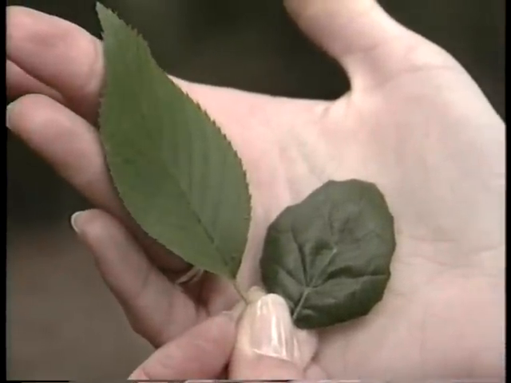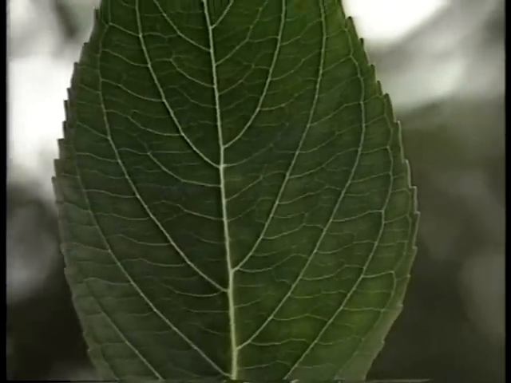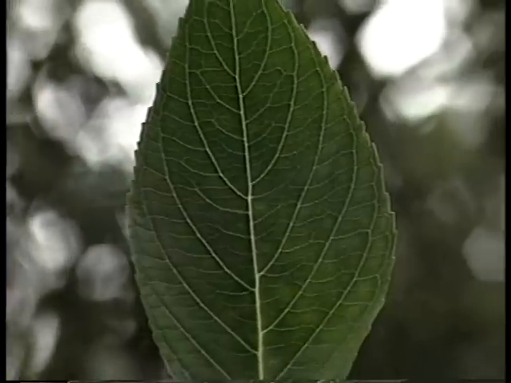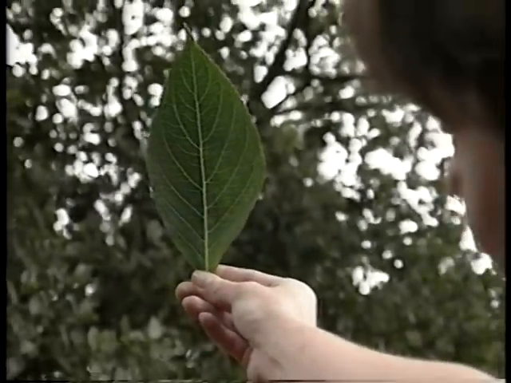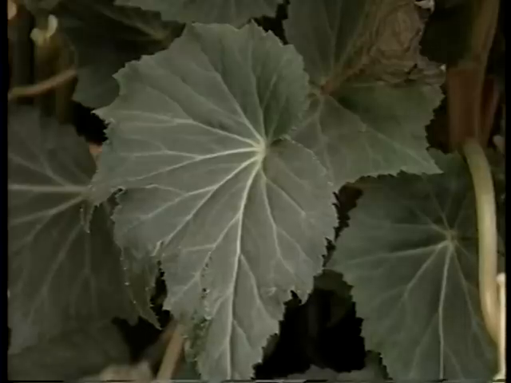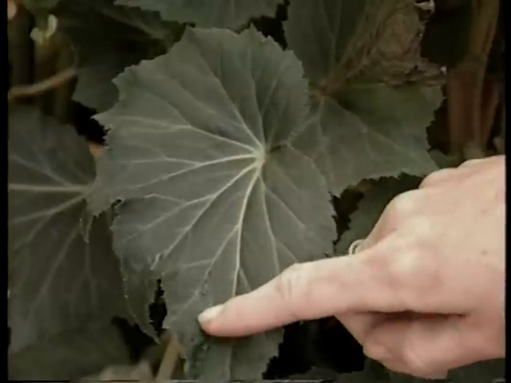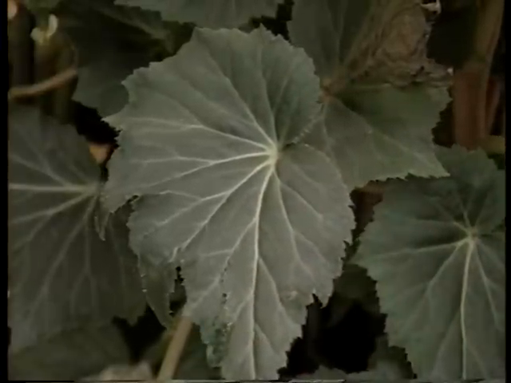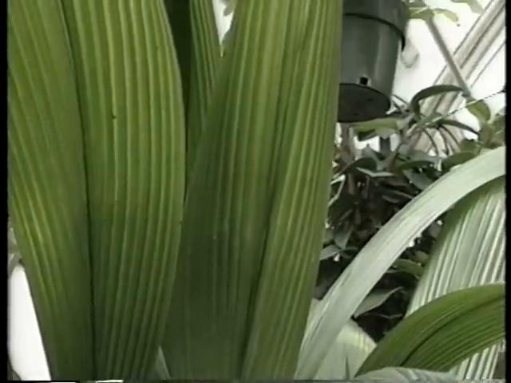All leaves have veins that carry water, nutrients, and carbohydrates throughout the plant. Most leaves have one main vein in the center, with less noticeable veins branching from it. Other leaves, such as this begonia leaf, have several major veins originating from the same area. Still other leaves have nearly parallel veins.